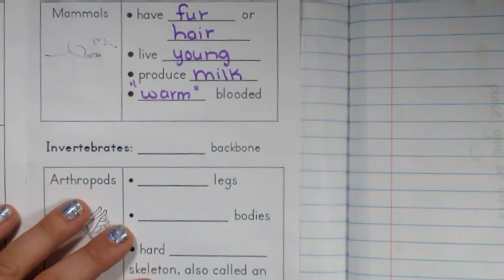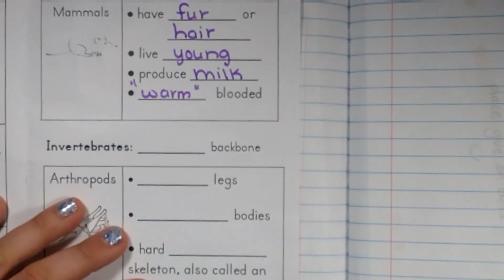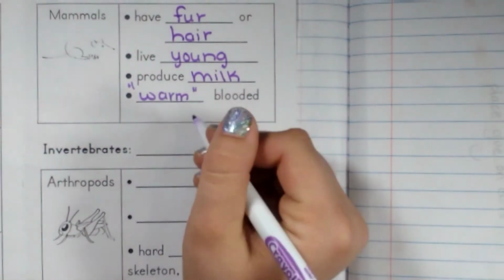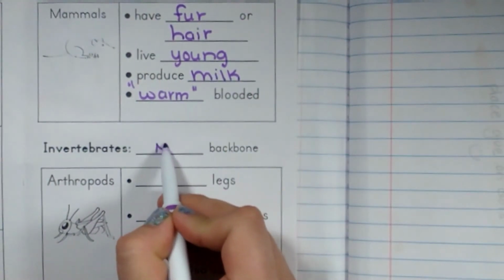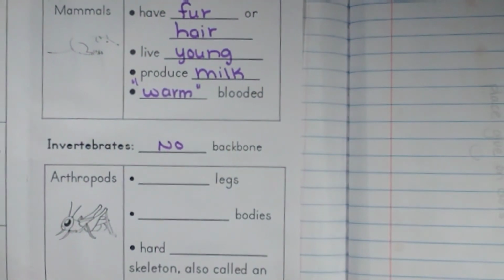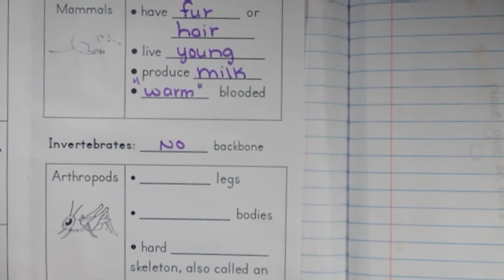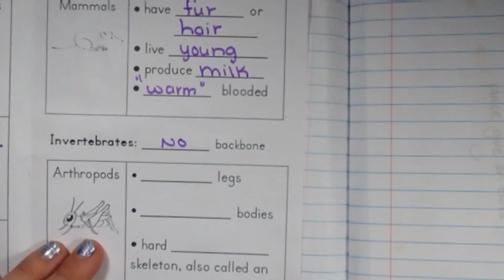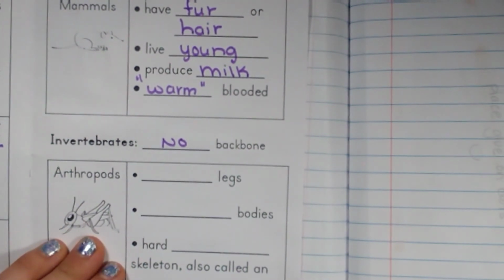The next one is non-vertebrates. They have no backbone. So let's learn about the one kind of invertebrates that we'll be talking about. It is not the only kind of invertebrates. Okay.